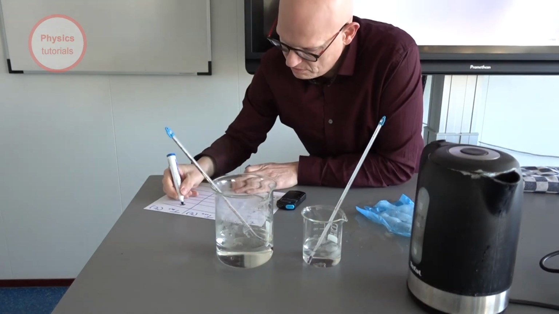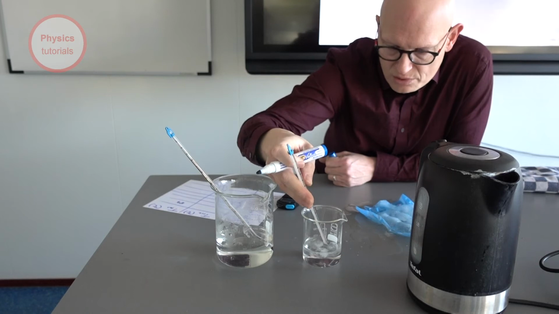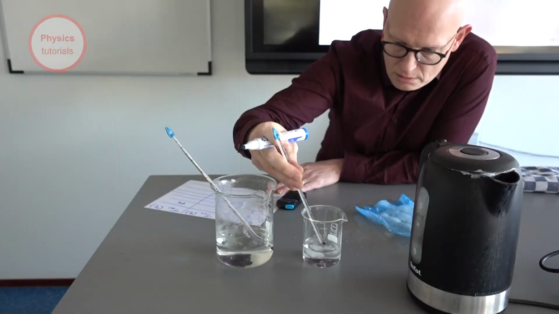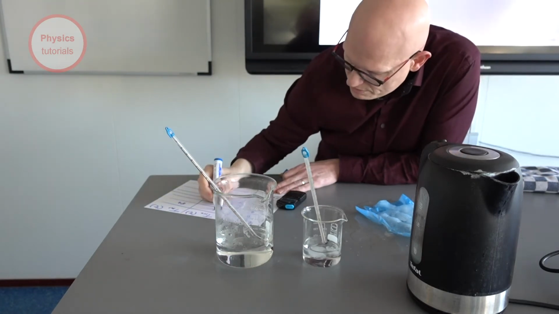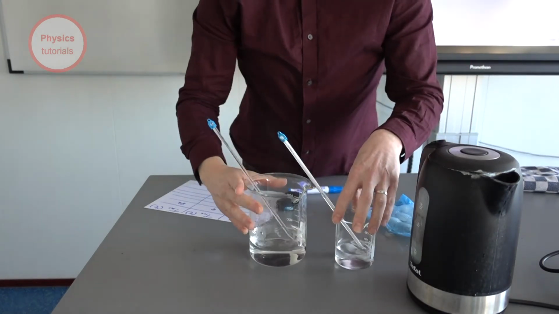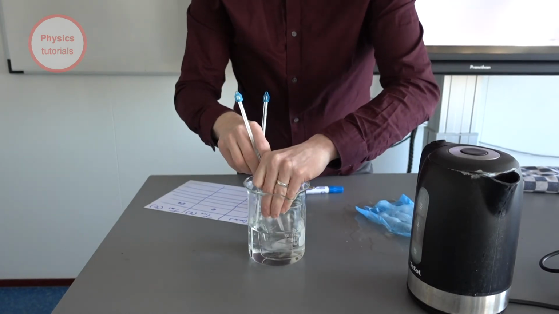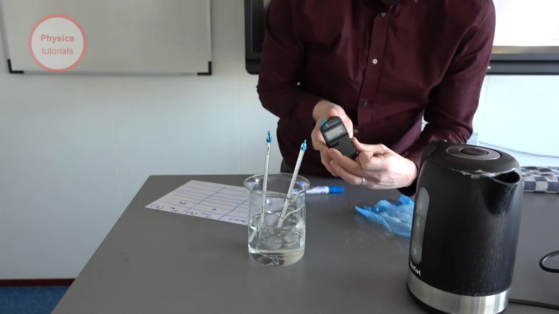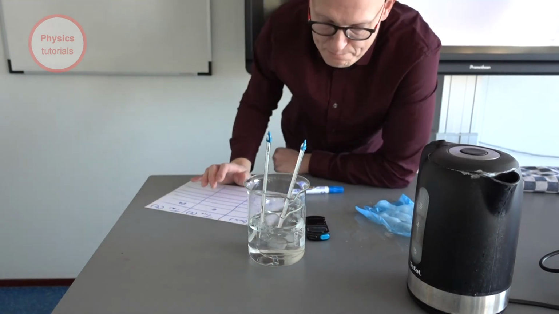So just put down 83, and the starting temperature of the icy water is what I measure with this thermometer. Let's do a little bit. It goes down a little bit. 4 degrees Celsius. So we write down 4 degrees. Okay, so now I'm going to put the cups together. There we go. And we're going to start the stopwatch so that we can keep track of time.